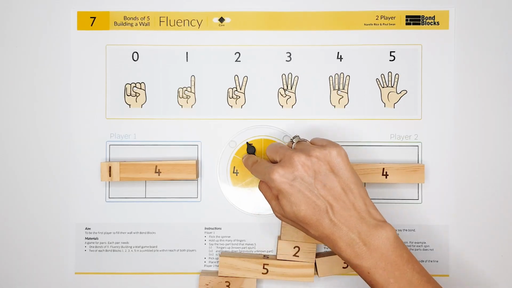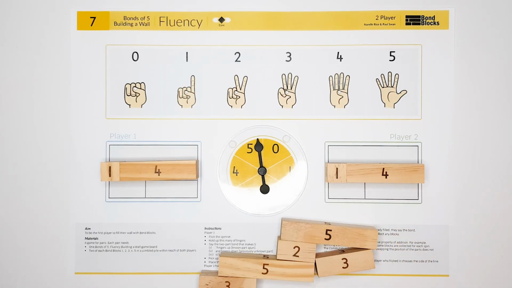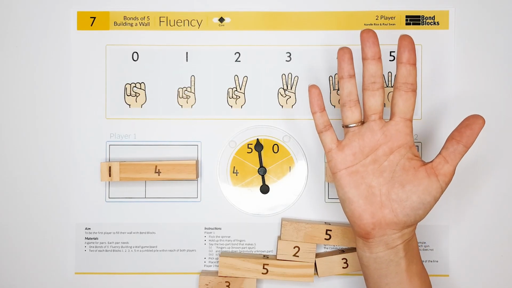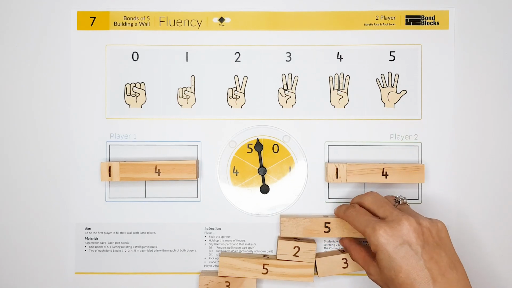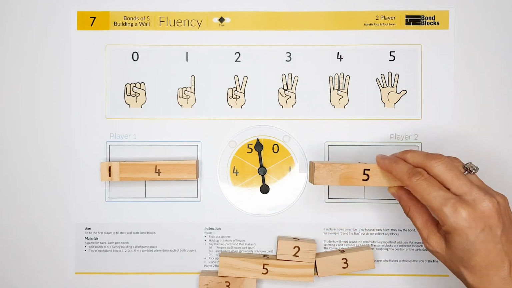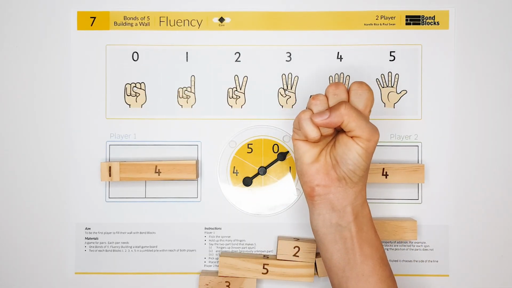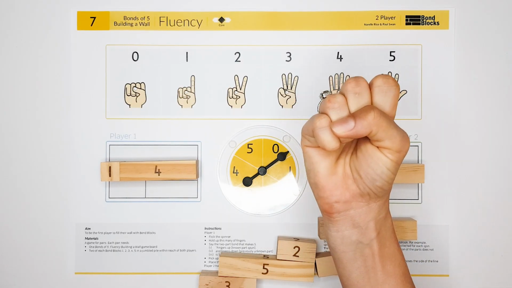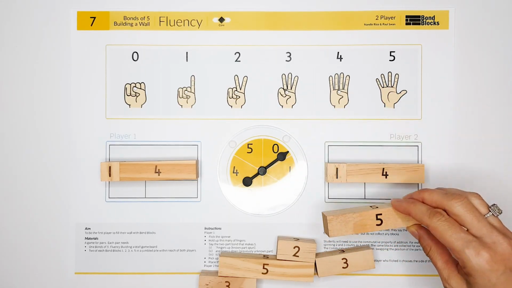I want to model what happens if you spin a 5 or a 0. If you spin 5, you make 5 and say 5 and 0 is 5. You can't pick up 0, but you can pick up the 5 block and place that. Alternatively, if you spin 0, you make 0 and say 0 and 5 is 5. Again, you can't pick up the 0, but you can place the 5 there.